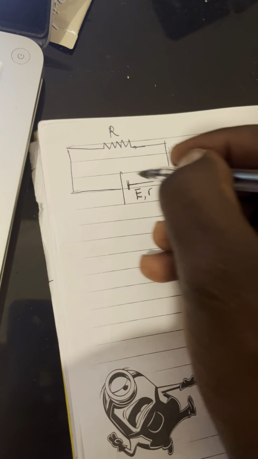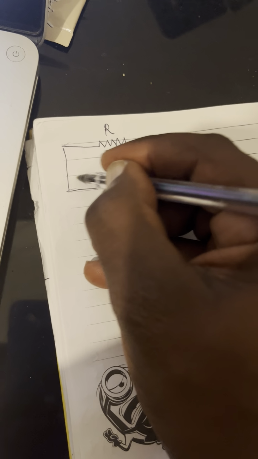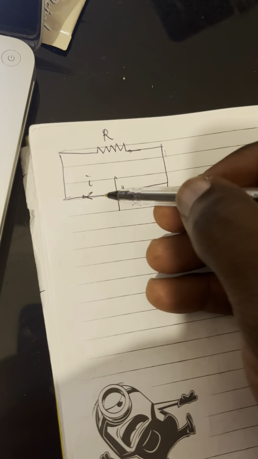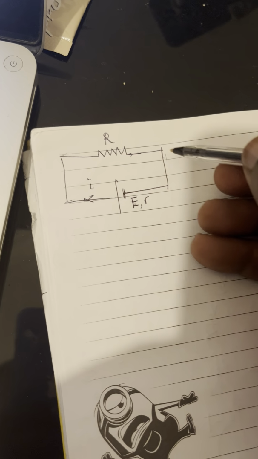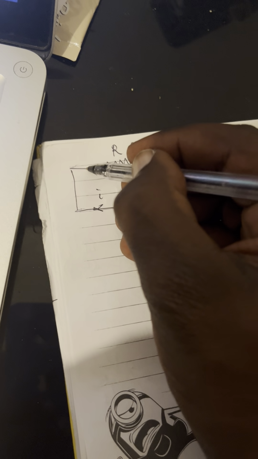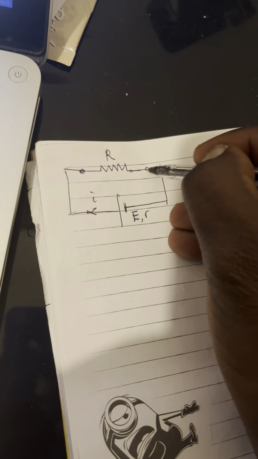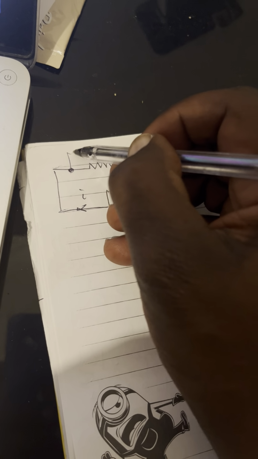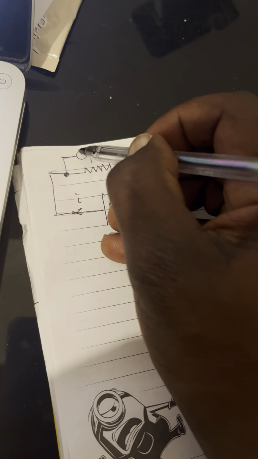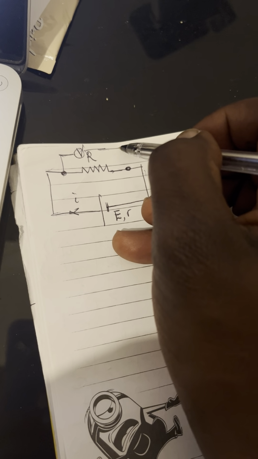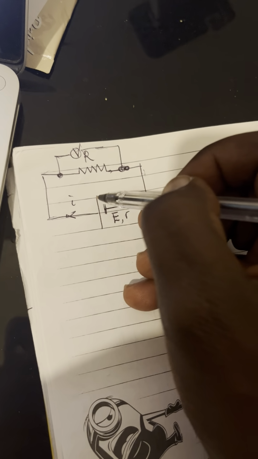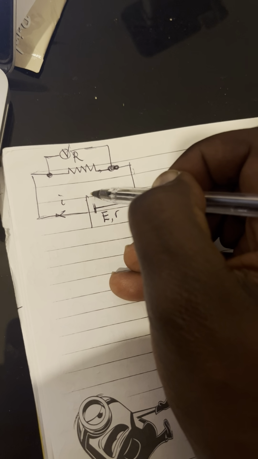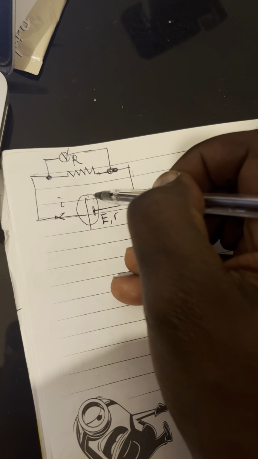Of course, there's an internal resistance small r in this battery. A current flows through the battery around the circuit. Then across this resistance, there is a terminal voltage. Let's call it big V. And there is also a voltage across the internal resistance.